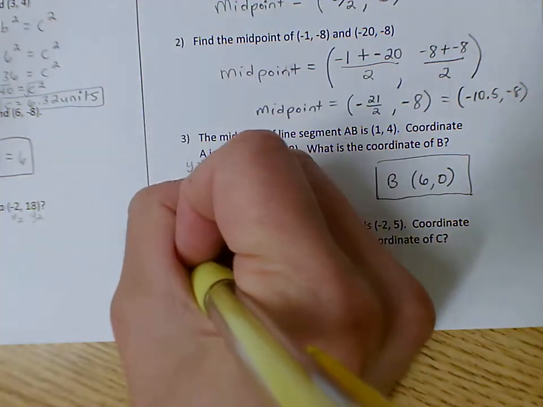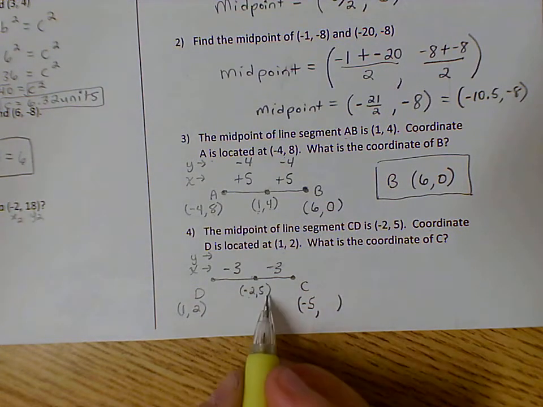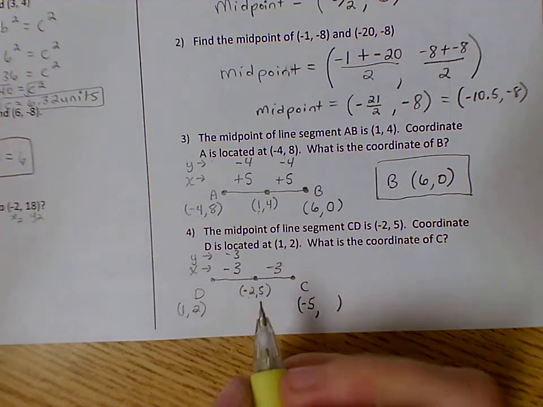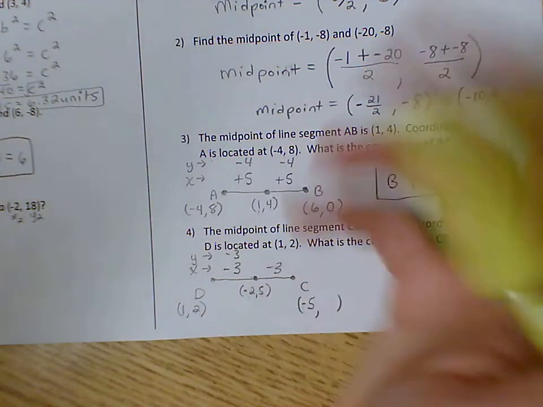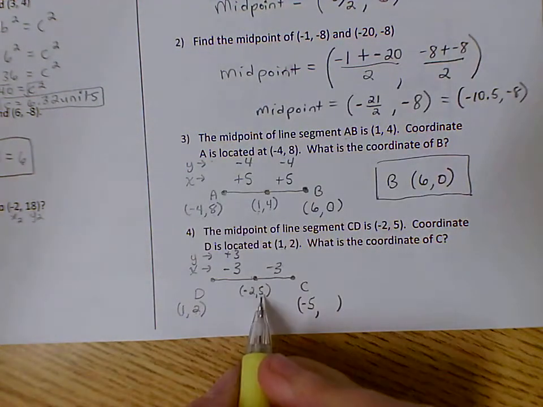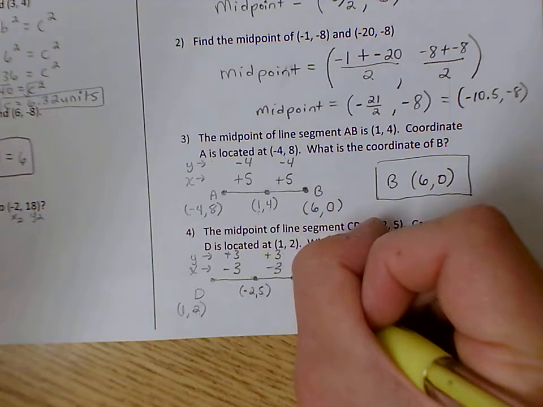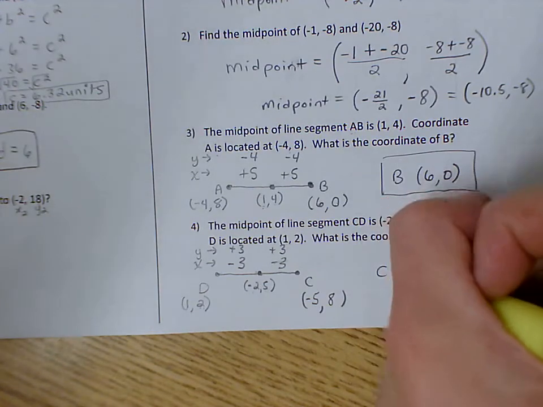So now I do the same thing, but to the y part. So what am I doing to 2 to get to 5? Well, to get to 5, I actually have to subtract 3. So that's a coincidence. Oh, I just realized, 2 to 5, I actually have to add 3. I'm sorry. So 2 to 5, I have to add 3. So then I add 3 again. So 5 plus another 3, I get 8. Wow, I'm not thinking today. So C ends up being at negative 5, 8.